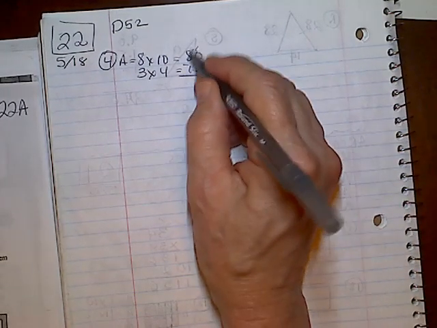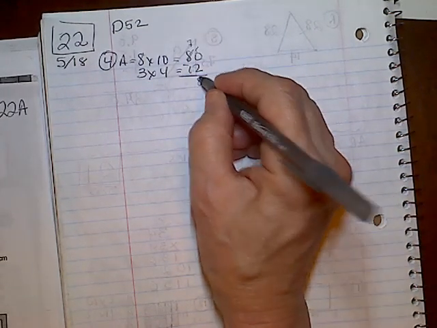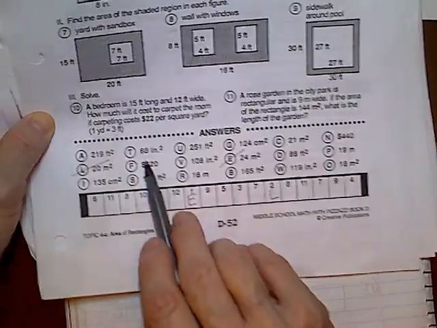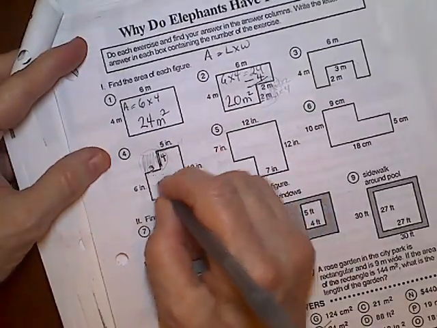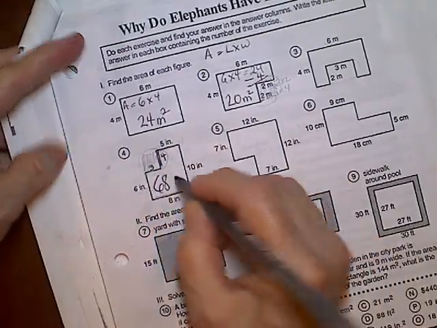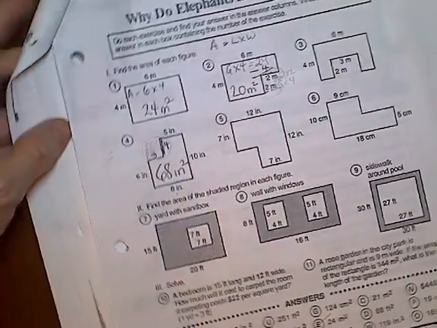And then we subtract to see what is left. So I think that's going to be, is that 68? I hope so. Let's double check before we write that down. Here it is, right here. So it is 68 inches. So please go ahead and put that there, 68 square inches, and cross that off.